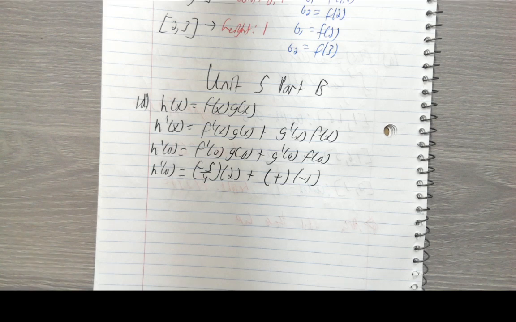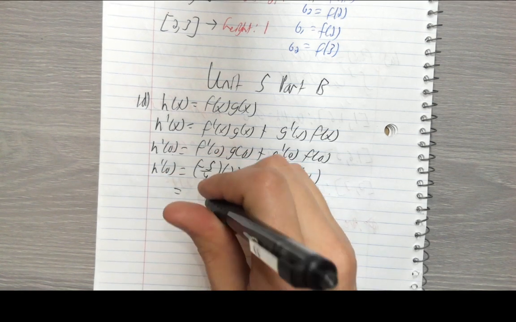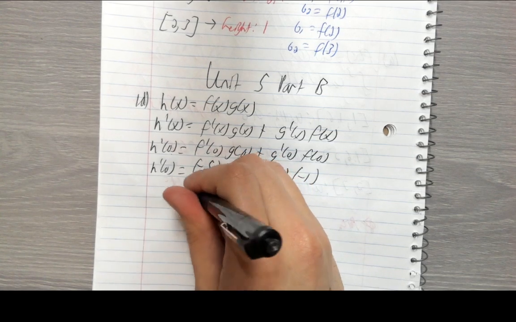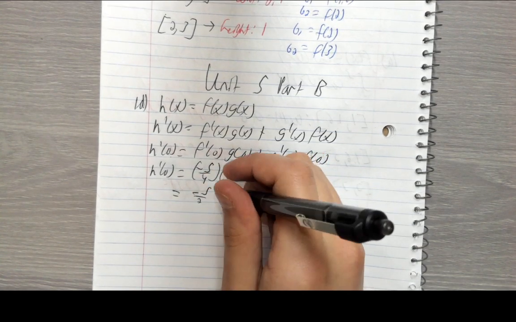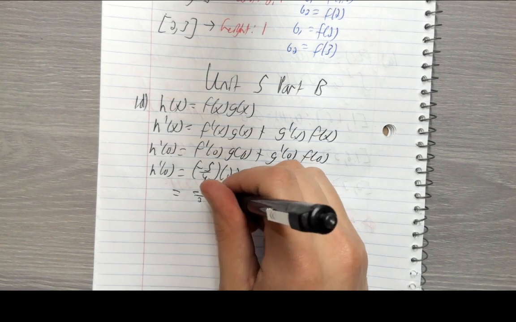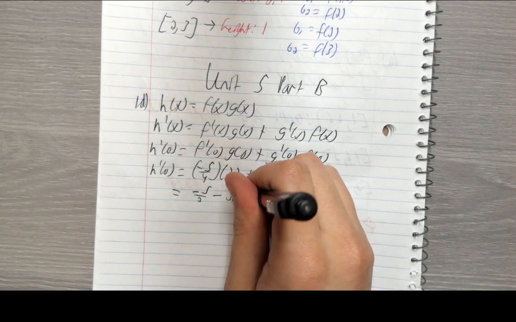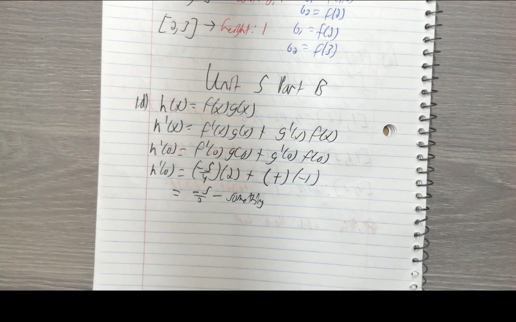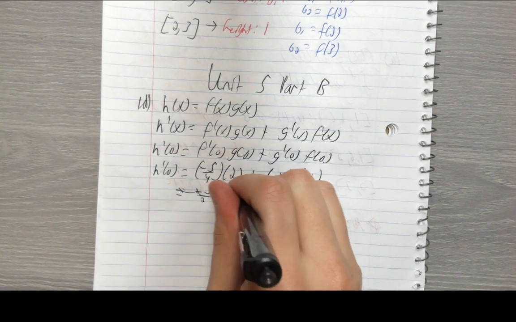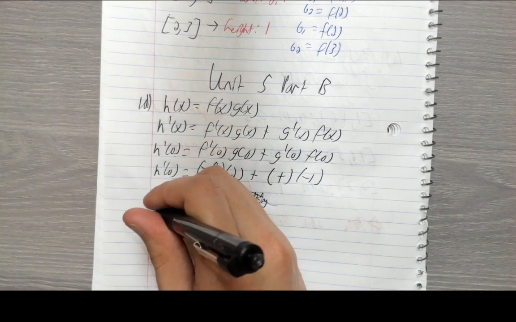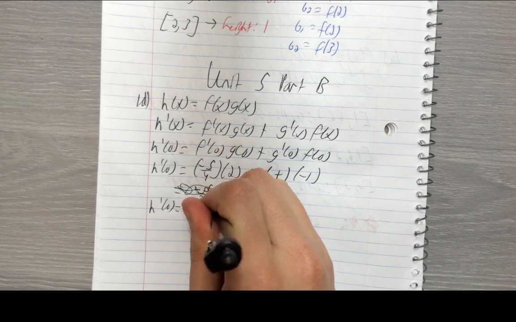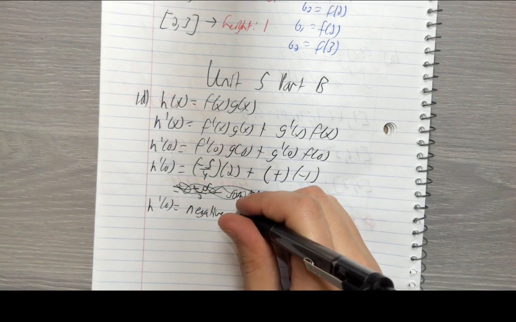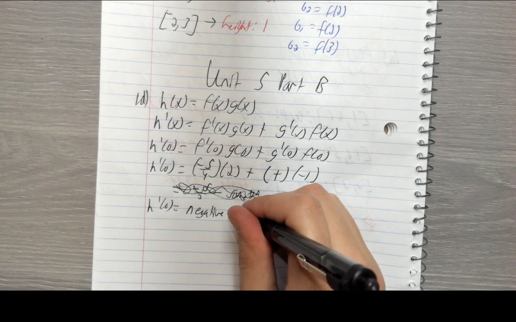So Jonah, what you have then is going to be equal to negative 5/2 minus something. I know this isn't great notation. Let me erase that. We're going to do h prime of 0 equals a negative, because it's going to be a negative value, plus a negative is essentially what you're having.